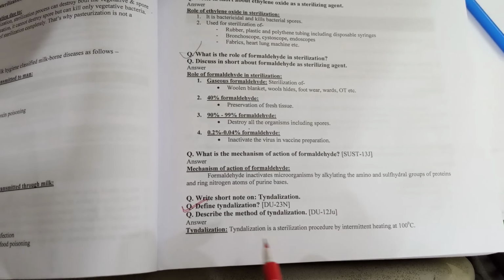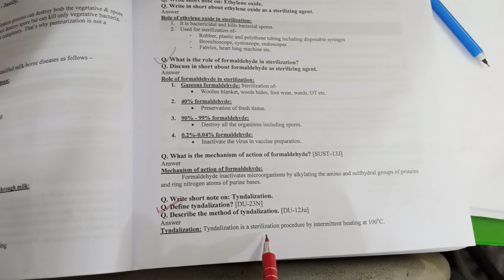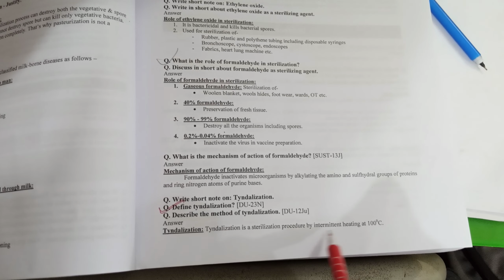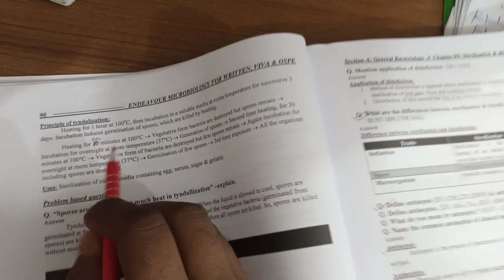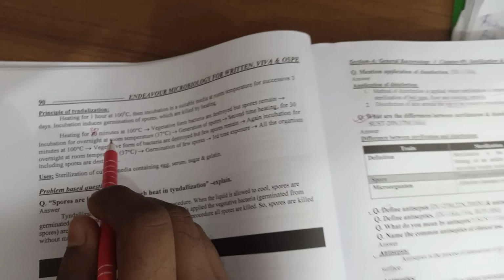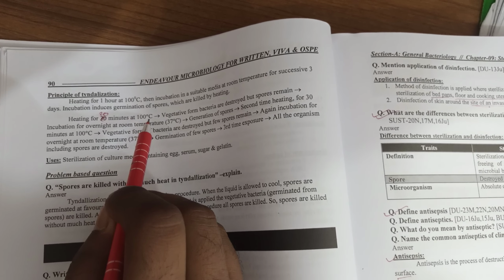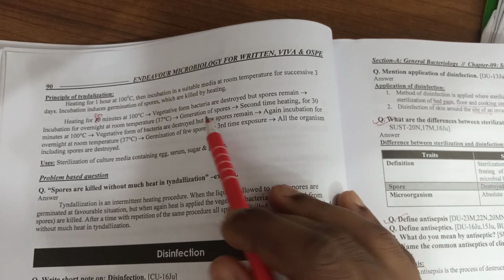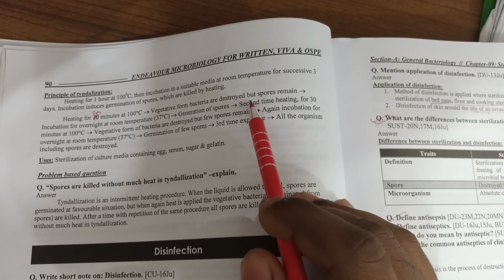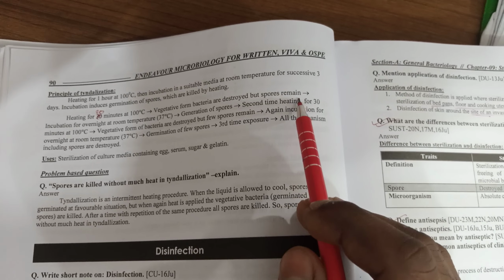Now we know tyndallization. Tyndallization is a sterilization procedure by intermittent heating at 100 degrees centigrade. How do we know the process of tyndallization? Heating for 20 minutes at 100 degrees centigrade, the vegetative forms of bacteria are destroyed but spores remain.